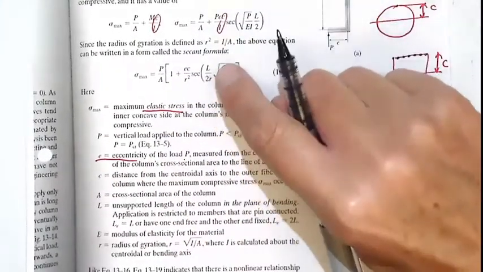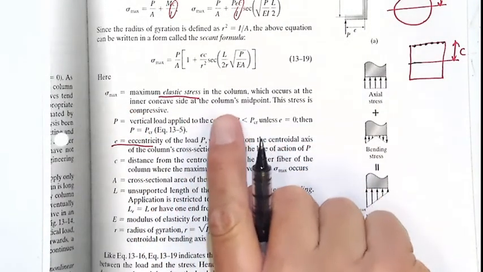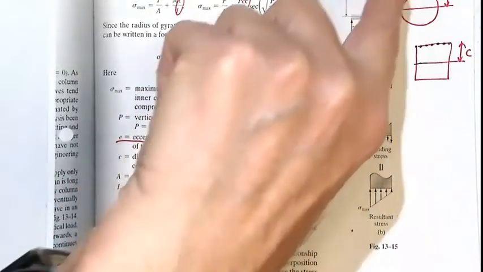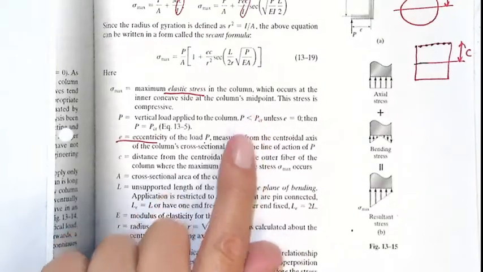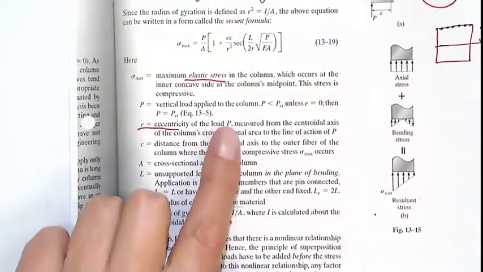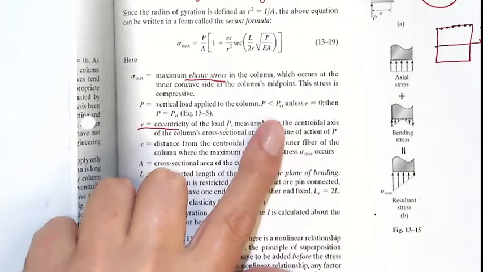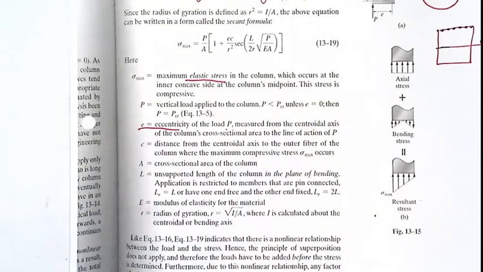And here, sigma maximum is the maximum elastic stress in the column, which occurs at the inner concave side of the column's midpoint. The stress is compressive. P is a vertical load applied to the column. P is smaller than P critical unless e equals 0. Then P equals P critical.